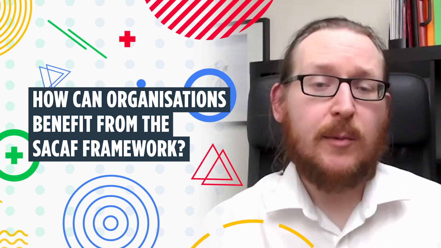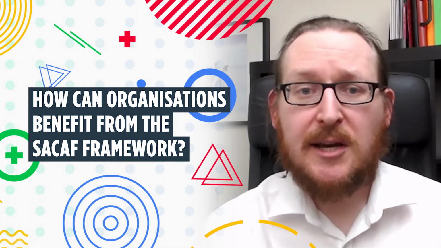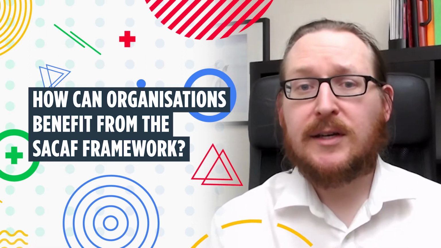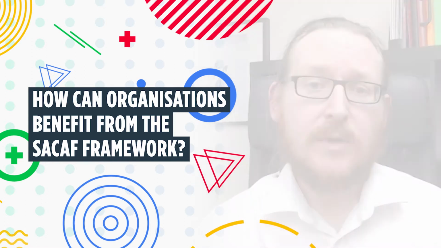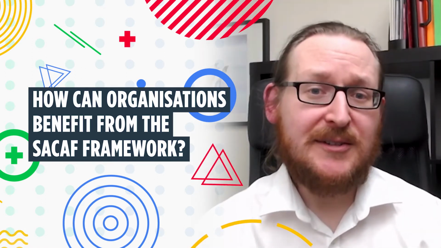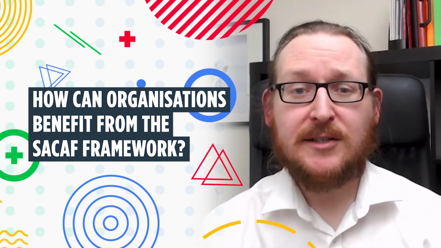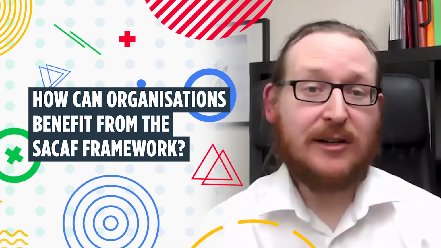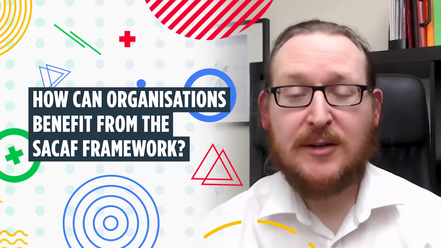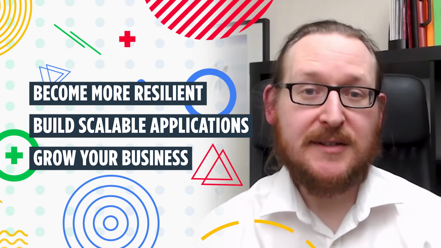The second way we use the framework is with customers developing greenfield solutions. We work with them to shape their enterprise foundations on Google Cloud in a way that allows them to meet their security objectives from the start. Knowing you're secure from the start allows you to scale and grow faster. Addressing security at the foundations of your architecture gives you the confidence to build at pace and at scale without worrying about needing to re-engineer or make fundamental changes later on. This helps you be more resilient, build more scalable applications, and grow your business.